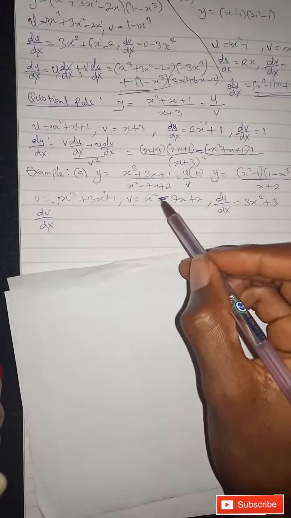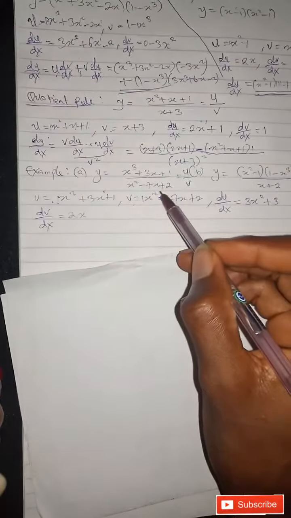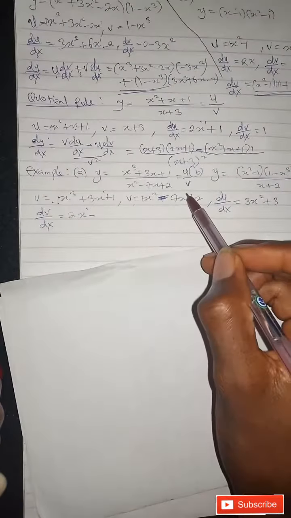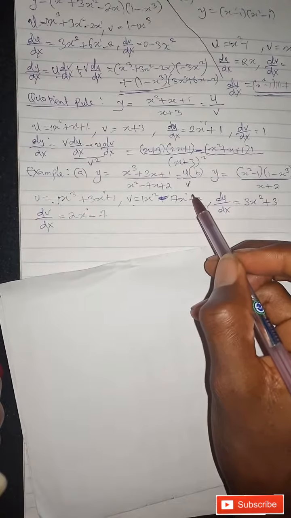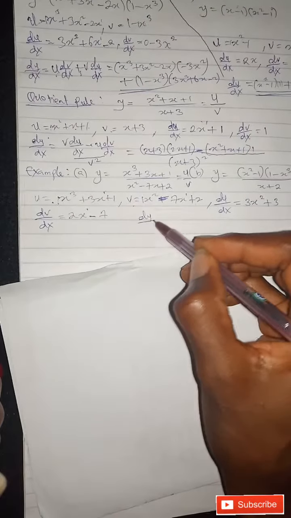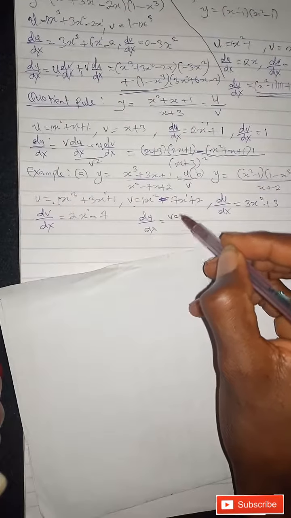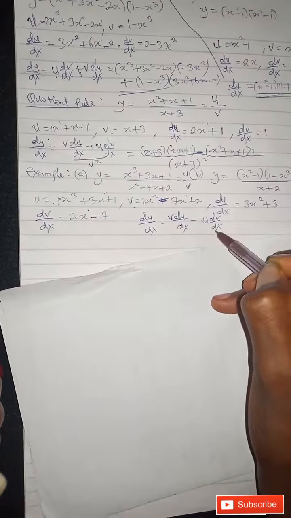Then dv over dx, this is v. dv over dx will be 1 times 2, 2x to the power 2 minus 1 is just 1, minus 7, 7 times 1 is just 7, x to the power 1 minus 1, that is 0, x to the power 0 is just 1, so we just have 7. Differentiate the constant, we have 0. Of course, here's our formula for dy over dx: v du dx minus u dv dx.